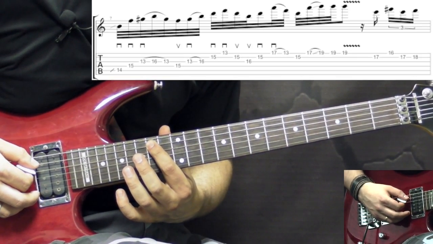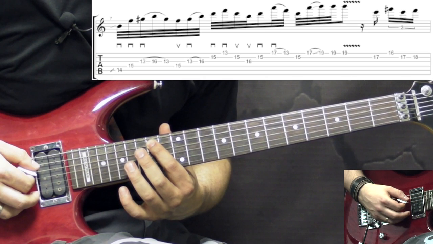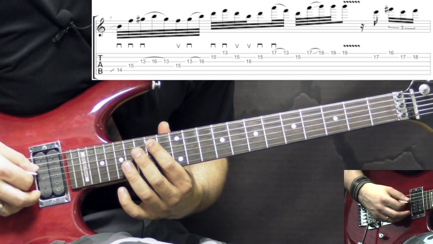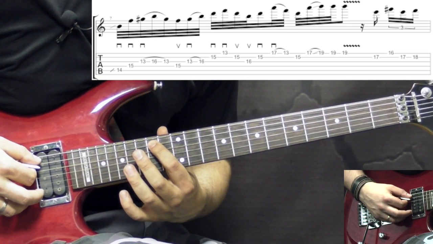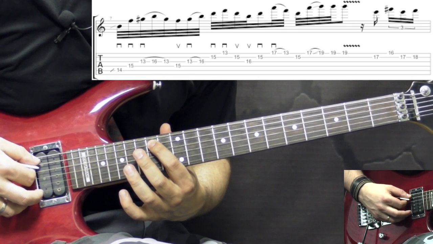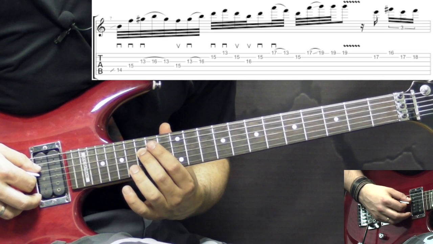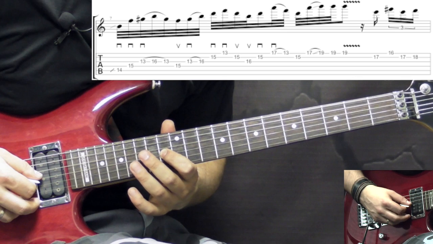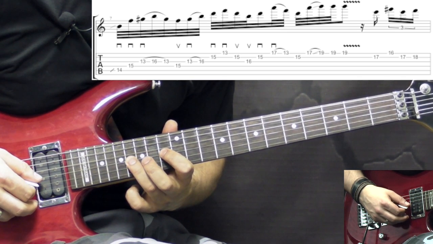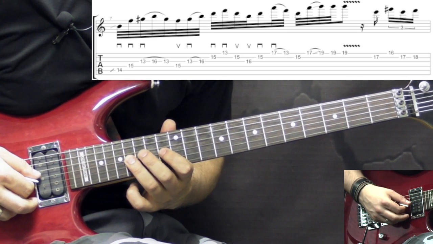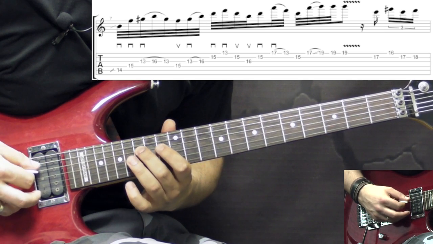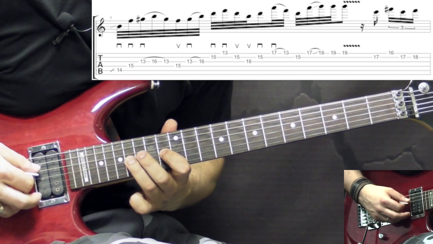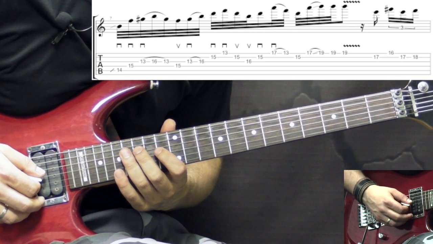So here we start off with the diminished, which starts off on the B note, and we go on the A string 14th fret, then onto the D 15, then we go to G 13, pull off on the G string from 16 to 13, back to 15 on the D string. Okay, so that's the first pattern.